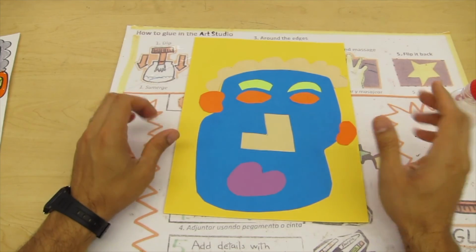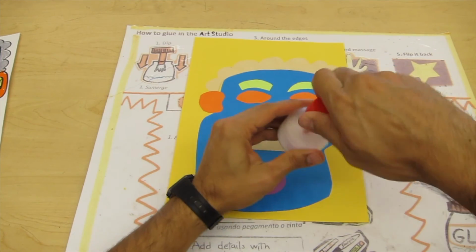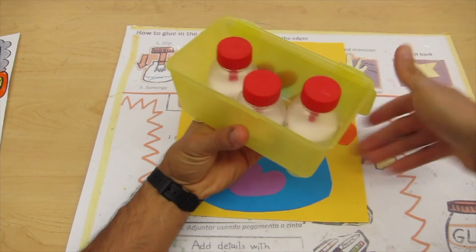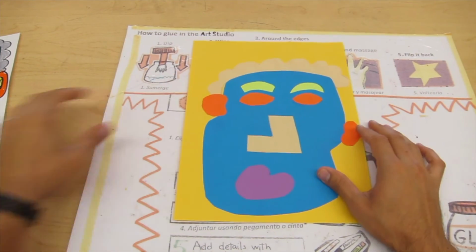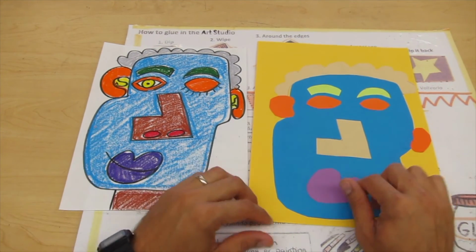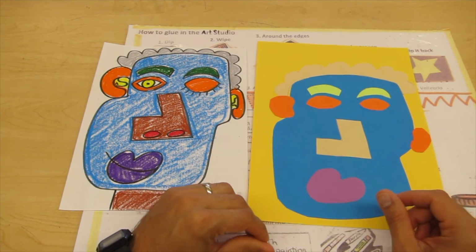Once you're done, make sure that you close your glue and put that back into the glue station. We will continue working on this next time that we see each other.